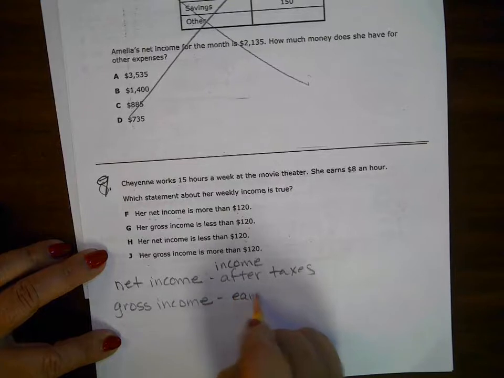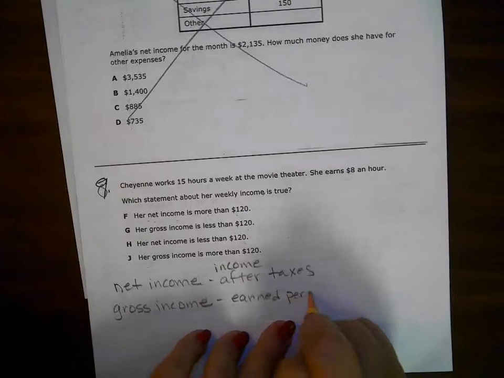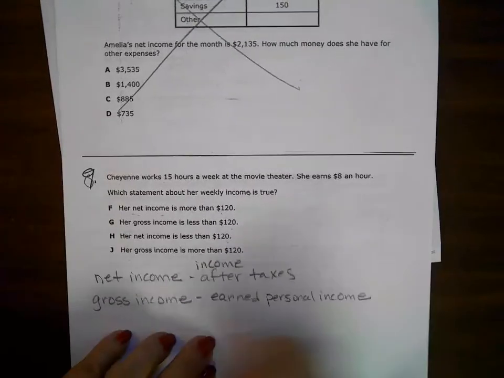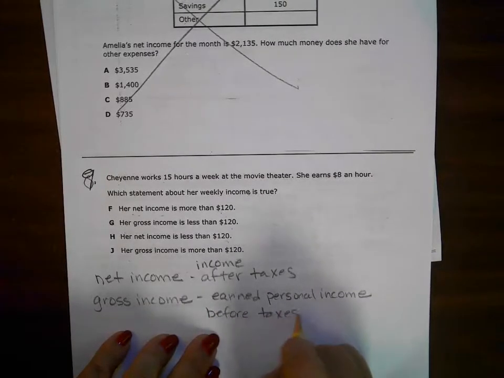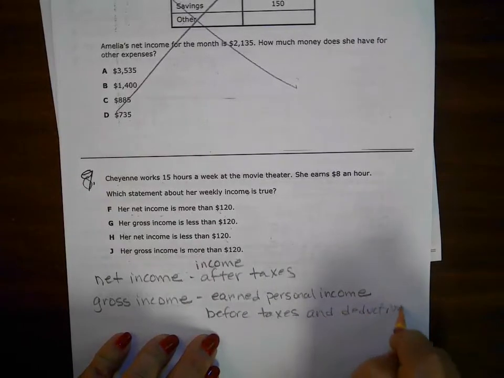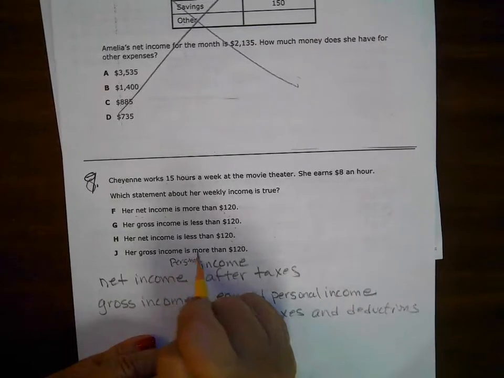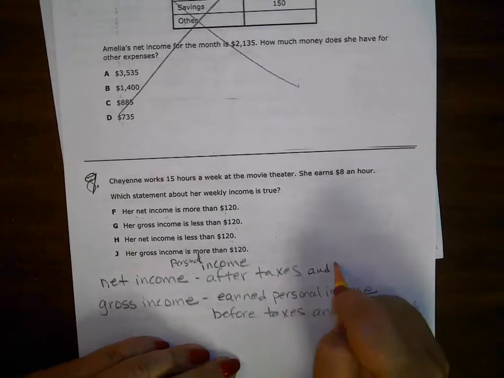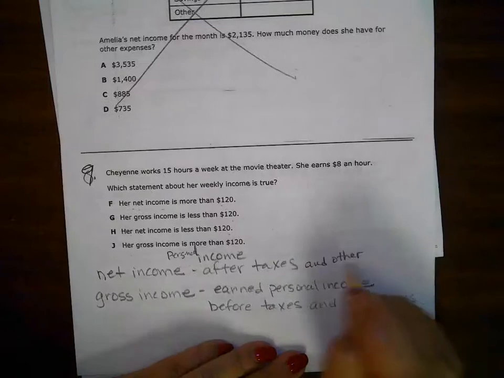This is earned personal income before taxes. I'm going to put and deductions because I'm going to make sure that nothing's being deducted, nothing's being subtracted. This is personal income after taxes, and I can put and other deductions. Because remember, we have health insurance and things like that.